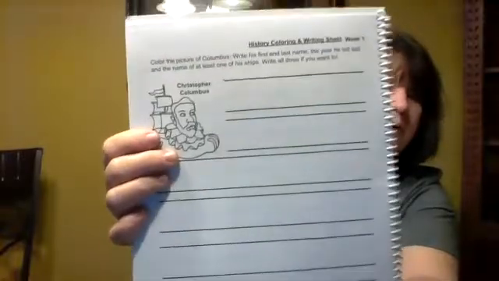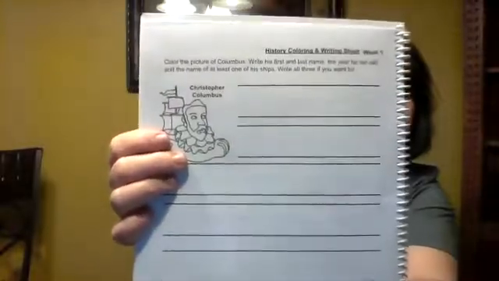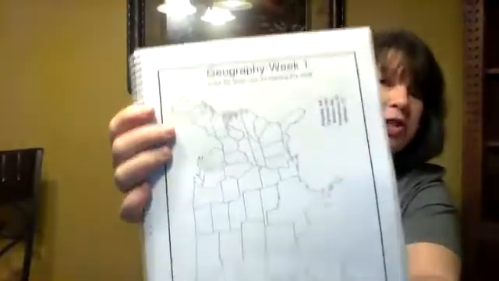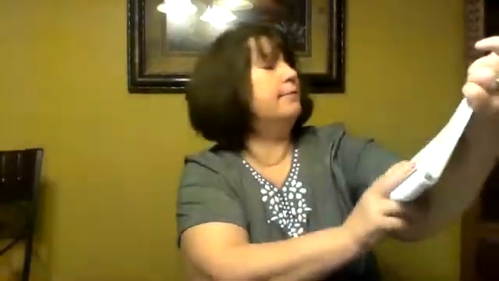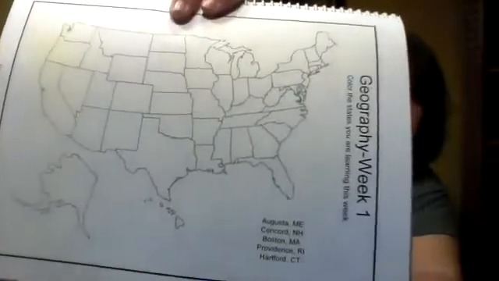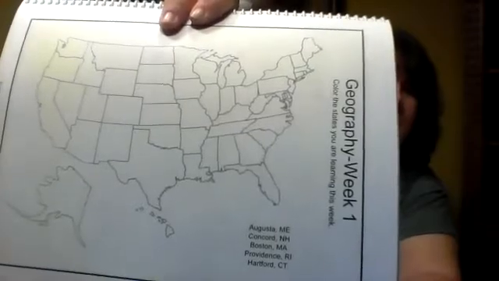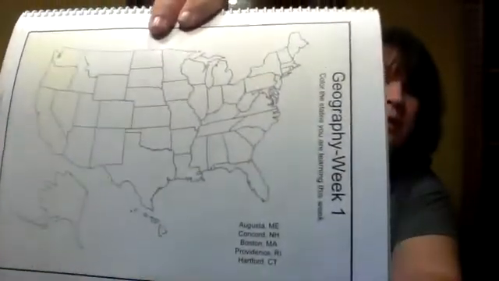Or if your child is a little bit older, say second grade, there's this sheet where your child can record information about Columbus. We've got big lines, and he or she can write the information. We also have a geography sheet, and we tell you what states and capitals your child is learning for the week, and she or he can just color those in, or however you want to do it.